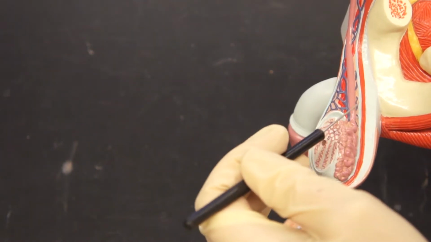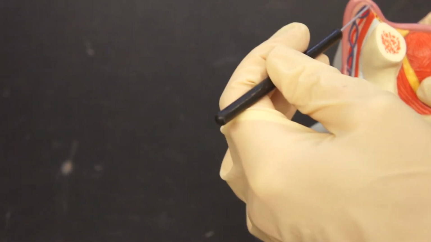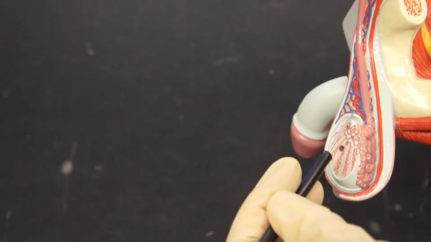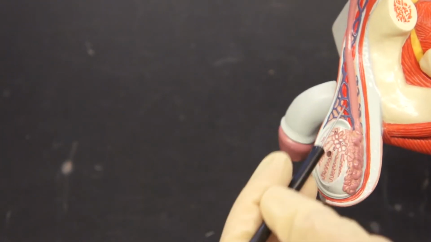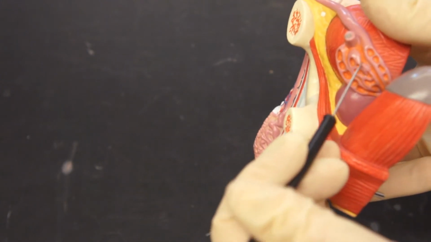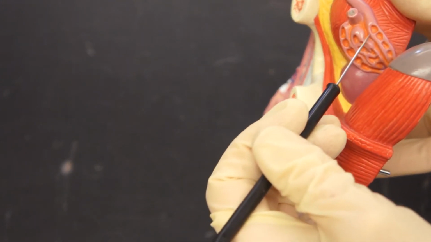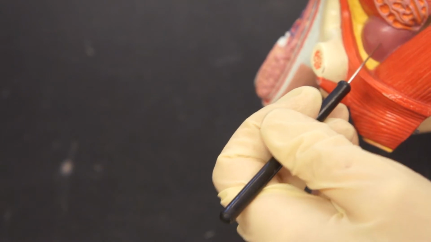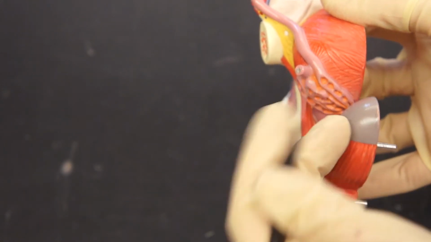In the testis we have seminiferous tubules leading into the epididymis, and those leading into the ductus deferens or vas deferens. This whole bundle is the spermatic cord. Around here we have the seminal glands or vesicles, prostate gland for reference, urinary bladder for reference also.